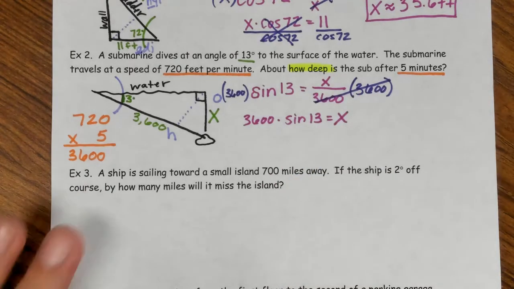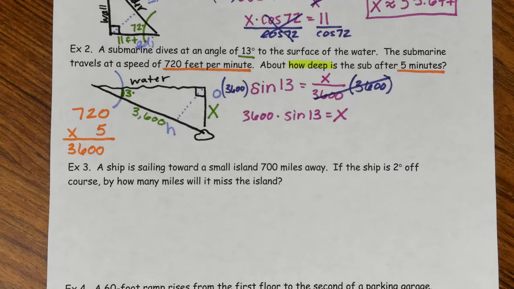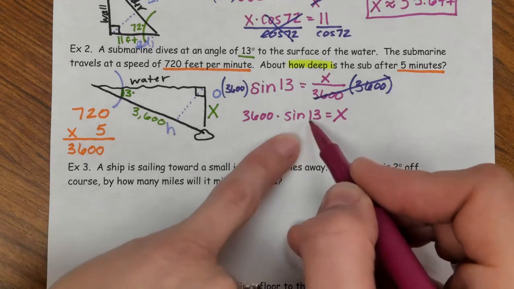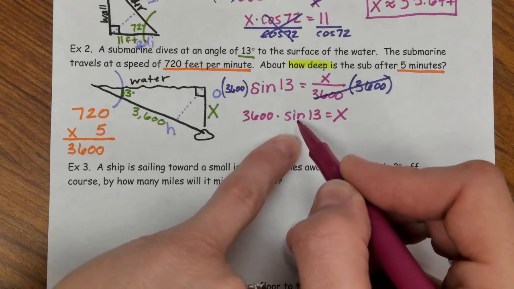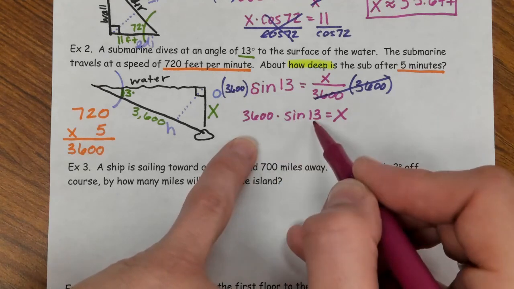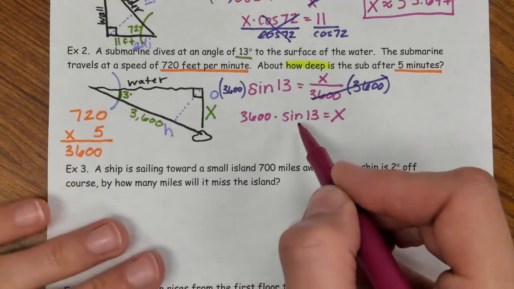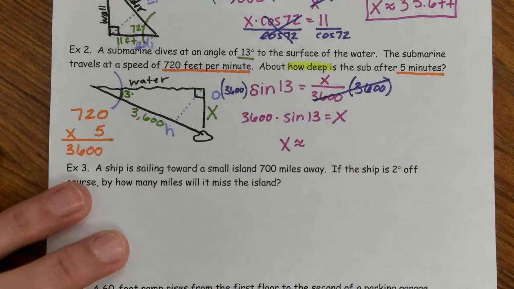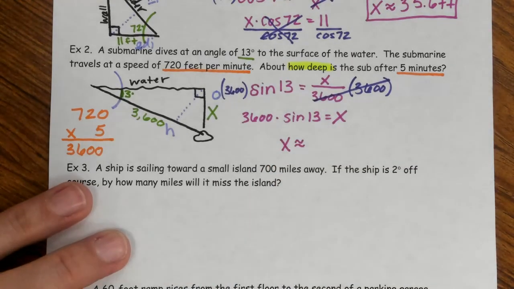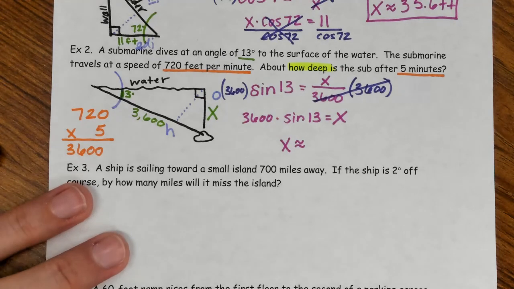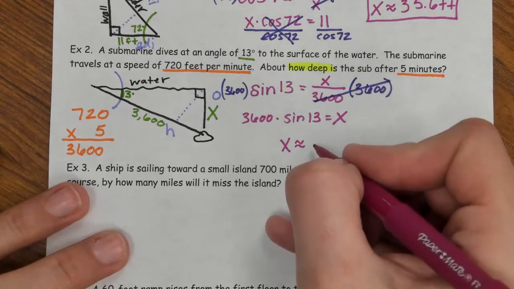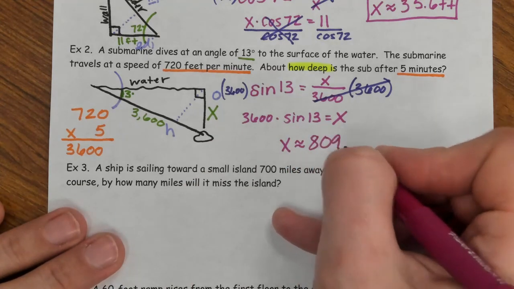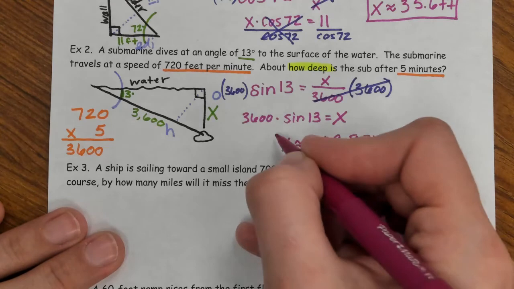And again, I need you to pause. Go ahead and plug this in exactly as you see it, making sure that that reference angle of 13 is right next to our trigonometry function. Okay, don't mix these two numbers around. The 13 has to go in the parentheses with that sine. So you're pausing, you're going through, you're going to go ahead and figure this out on your own, and then we're going to come back and find out how deep has the submarine gotten. He's gotten about 109.8 feet down into the water.